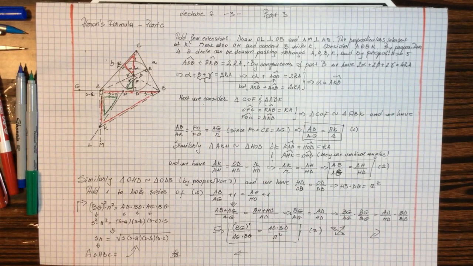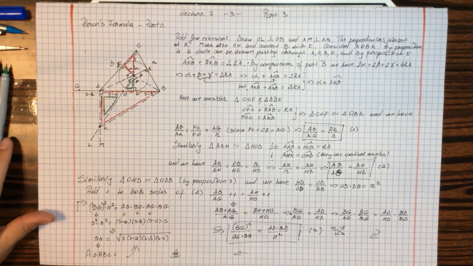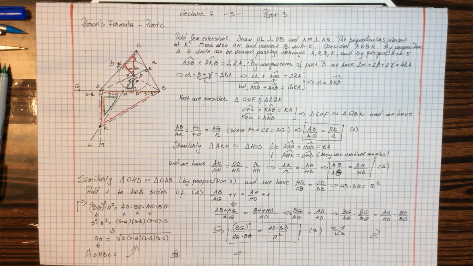Now, I'm not going to do it, but it's worth mentioning that you can actually use Heron's formula to give yet another proof of the Pythagorean theorem, but again, we are not going to explore that for this lecture.